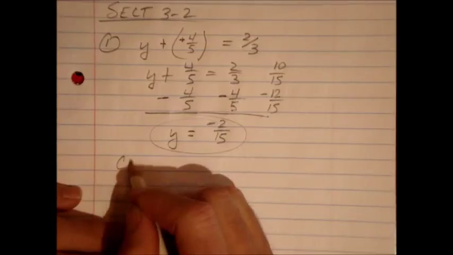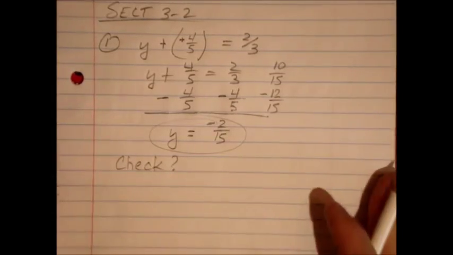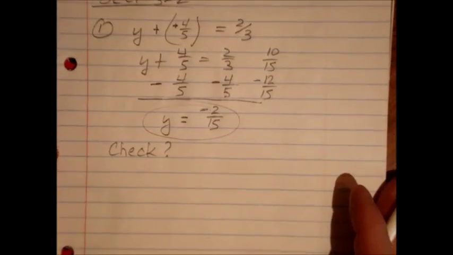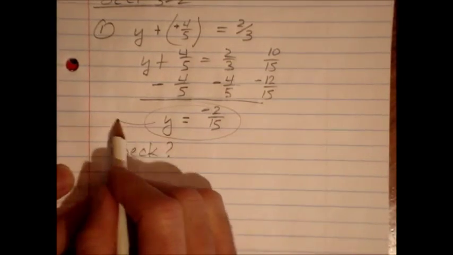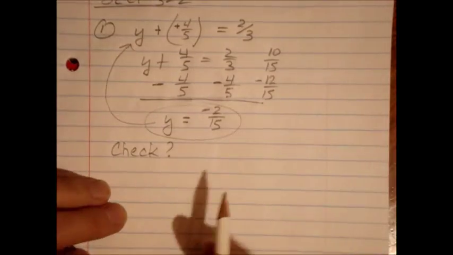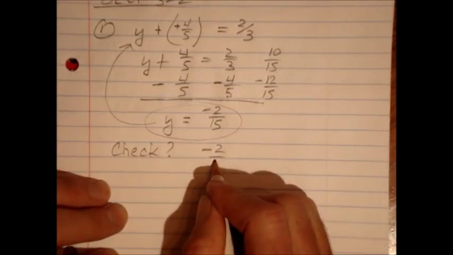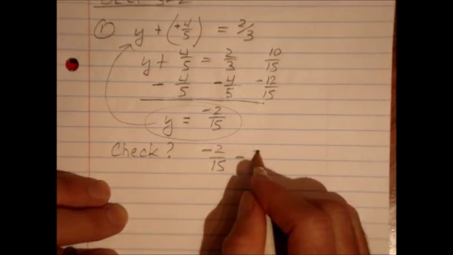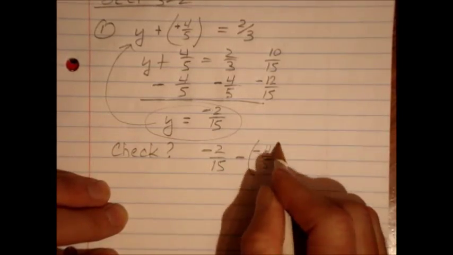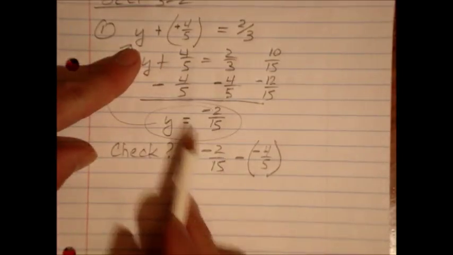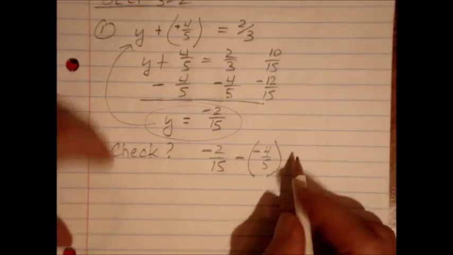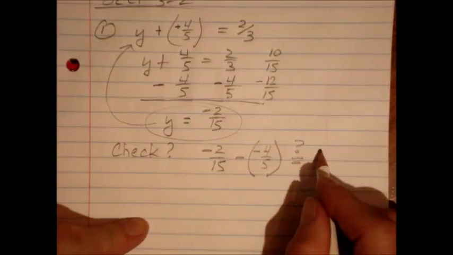That's my answer. What if you were asked to check your answer? Do you know how to do that? I thought once you got an answer, you just walk away. You say, wee, I'm done. No, you just go ahead and take that and plug it in. So you go negative 2/15. Looks just like this. I'm going back to the original, just putting the negative 2/15. I remember it was minus a negative 4/5. And then you say, question mark, does that really equal 2/3? That's all you do to check your answer.